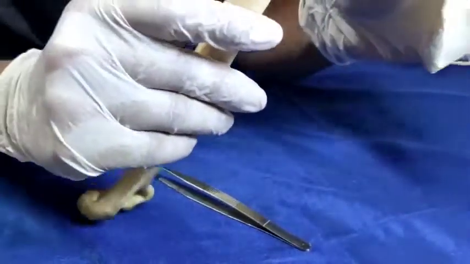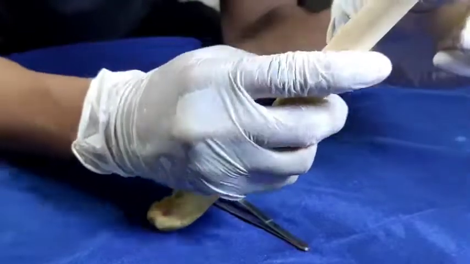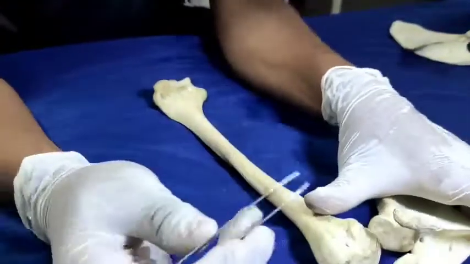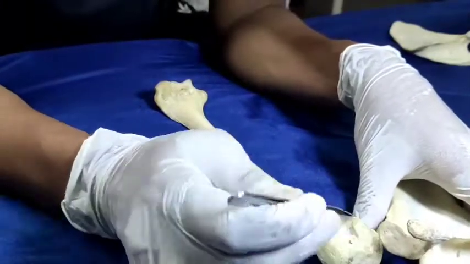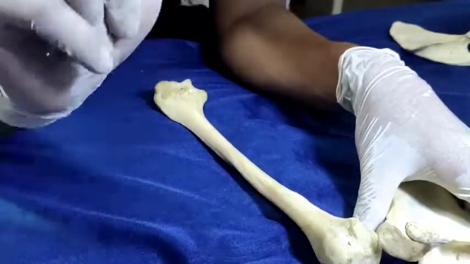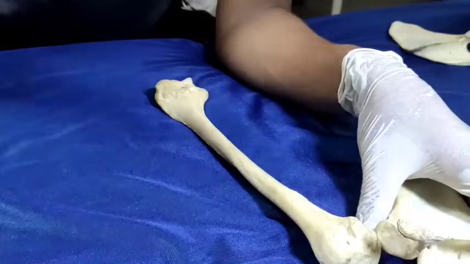When the shoulder joint is formed, here you can see the long head of biceps brachii is intracapsular. Its origin is intracapsular. The tendon of the long head of the biceps brachii is present inside the capsule.